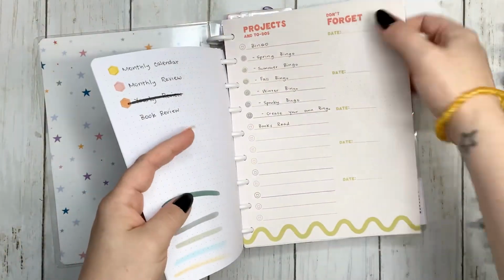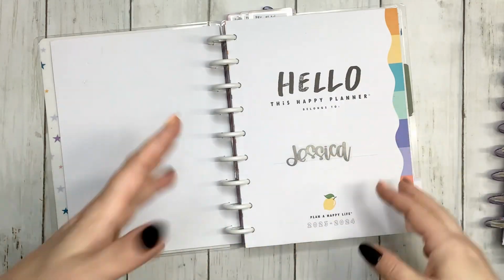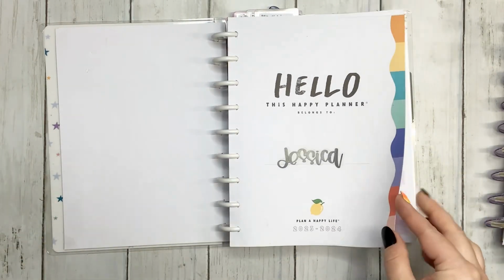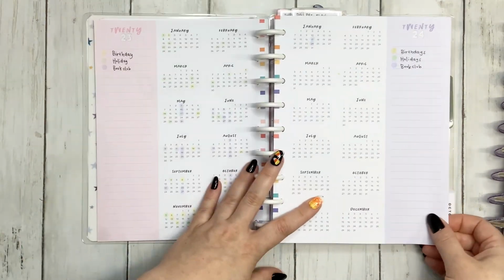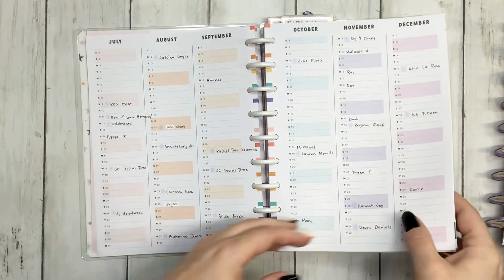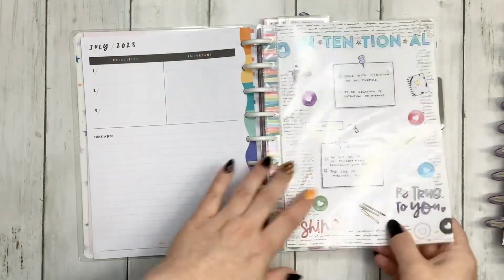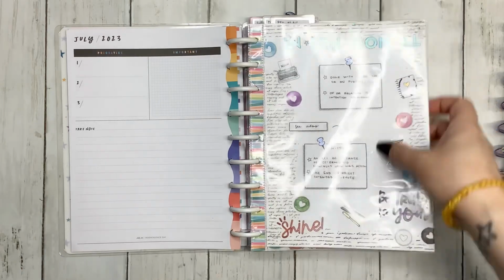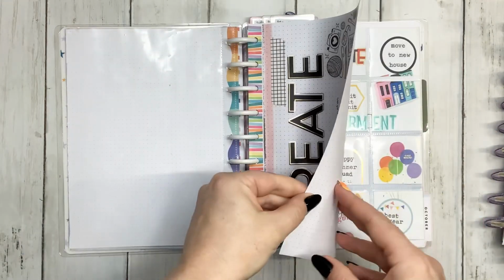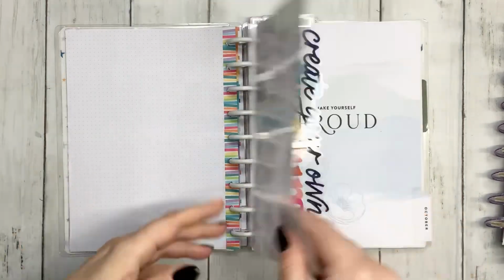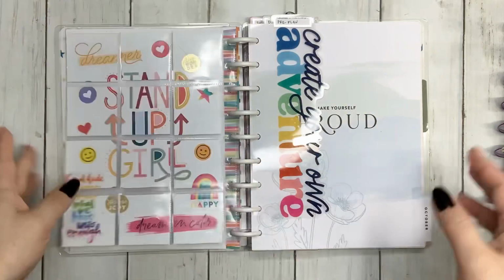So I have some note pages in the very front. These could probably go somewhere else in here. I'll figure that out later. And then I have my first page, my yearly calendar, my perpetual calendar, and then some pages that I've created. These are my word of the year pages, and I've gone back all the way to 2020, which I actually ended up using for 2 years.